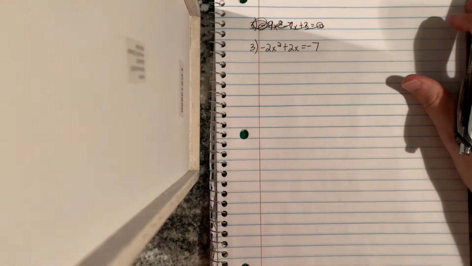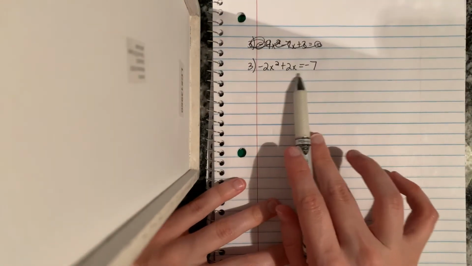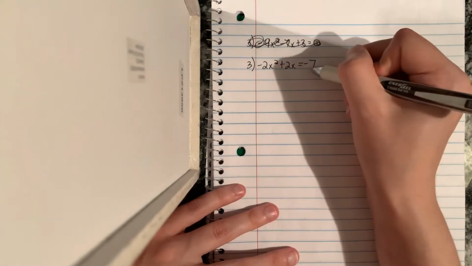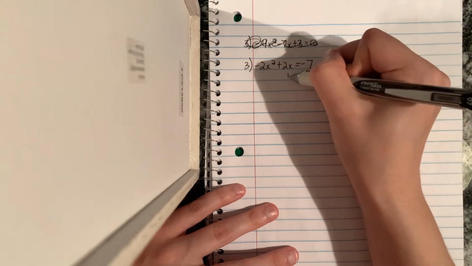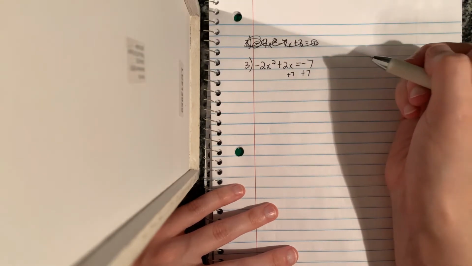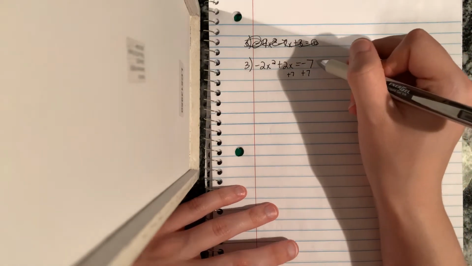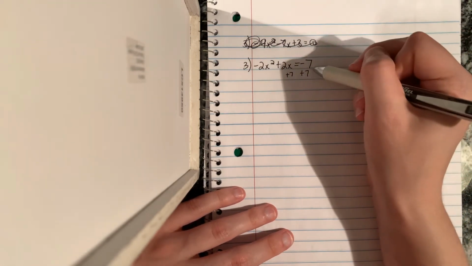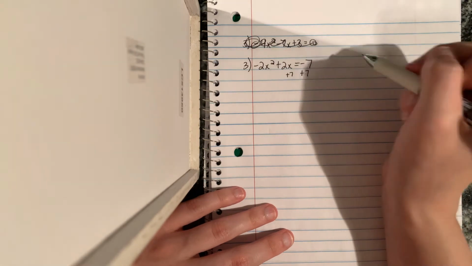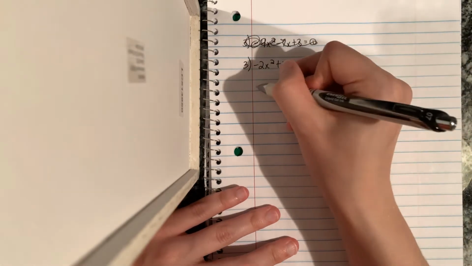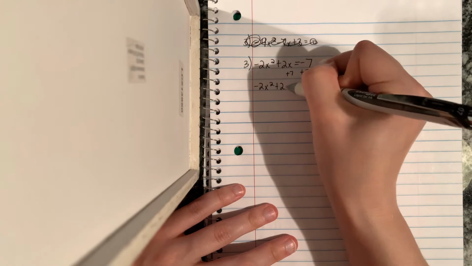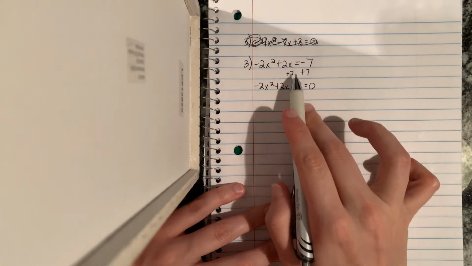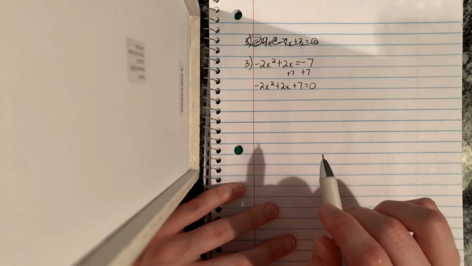Okay, so this one's a little bit different because now it's not equal to 0. So first of all, that has to happen first. These need to be equal to 0. So in this case, we need to add 7 to the other side to be able to make it equal to 0. Usually you're always just moving stuff to the left. It doesn't necessarily matter for the quadratic formula. As long as the one side's equal to 0, you'll still get the same type of answer. So negative 2x squared plus 2x plus 7 equals 0. 7 and 2x don't add up, so you would have to add the 7 onto the end.